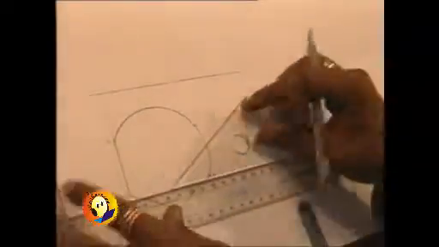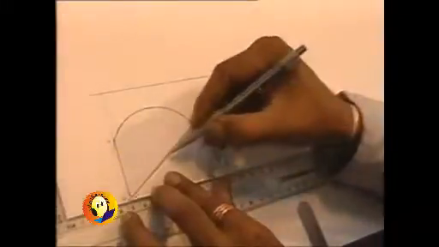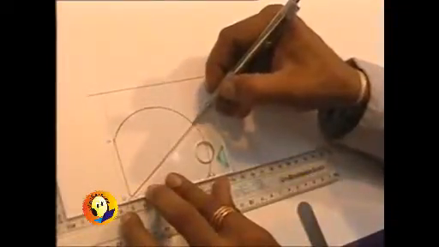That can be done by using the 30-60 set square as such, and we get the division. So this is 1 point.